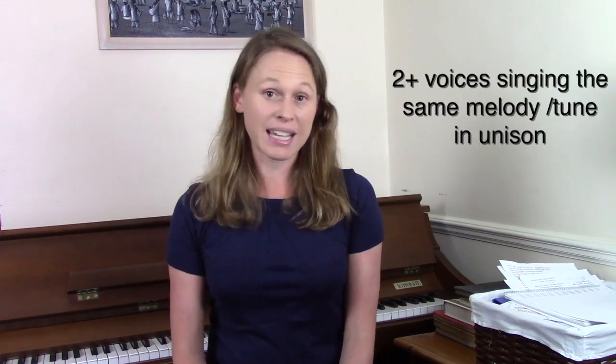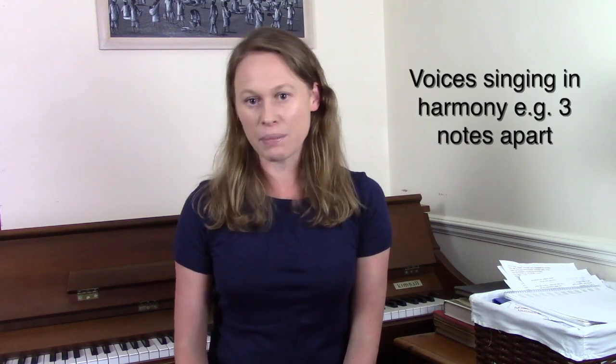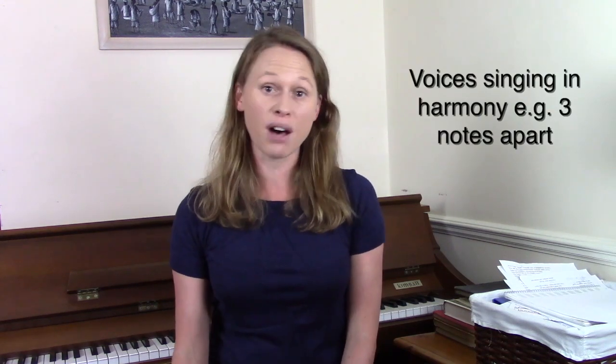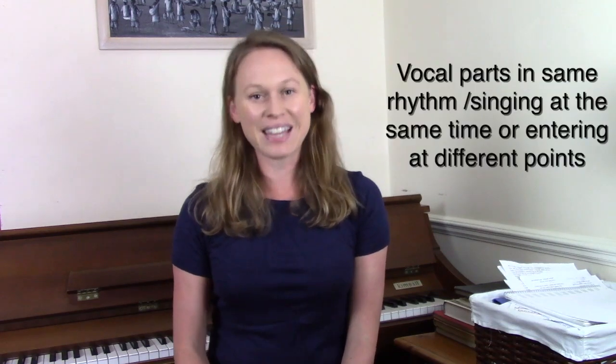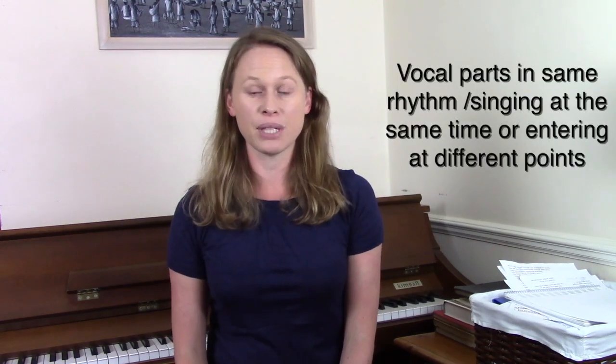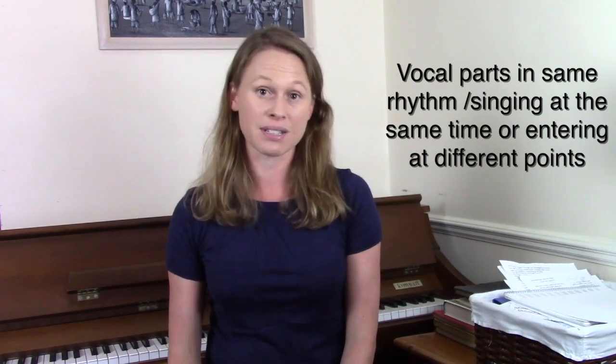There are different options when adding vocal parts to a song. The voices could sing in unison, all singing the same melody, or they could sing in harmony, for example 3 notes above or 3 notes below the melody. The voices could sing at the same time and in the same rhythm, or at different times overlapping each other, such as in a round, like London's Burning. All of these options can create different textures, and you can use one or more different textures within the same piece.